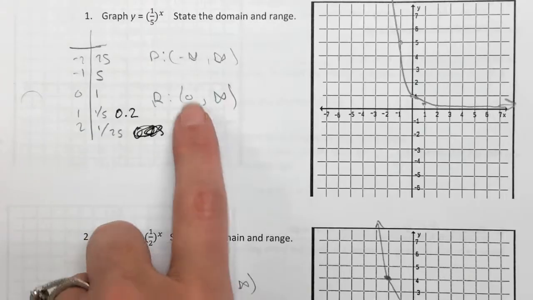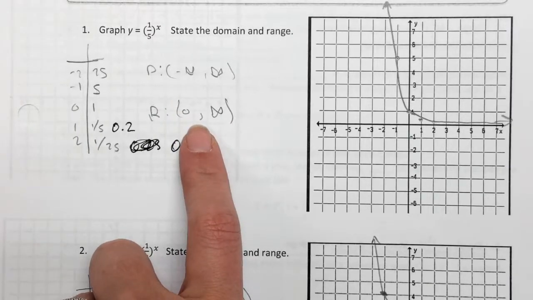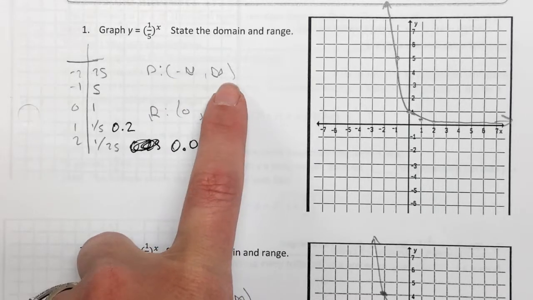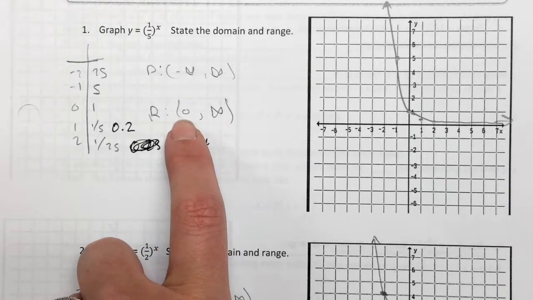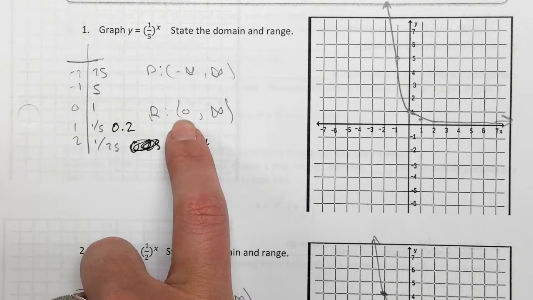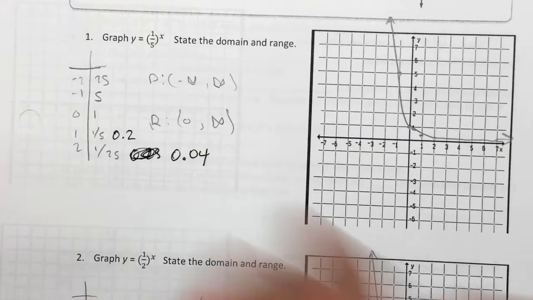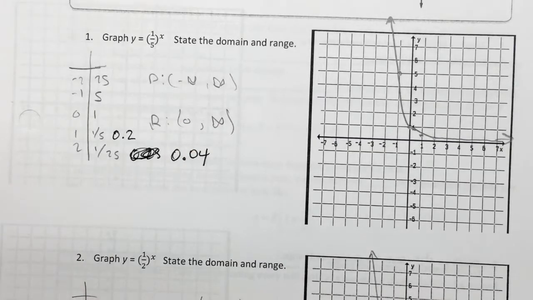And then the range, is this correct? Does it go left forever and right forever? Is the lowest point approaching 0? Yes, and goes to infinity. Very good. Alright, let's look at this next one.